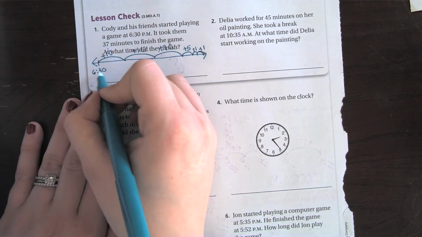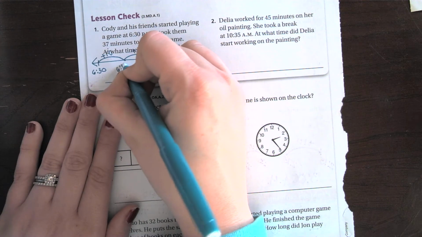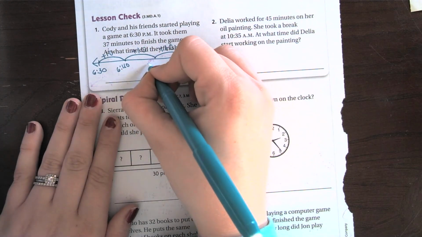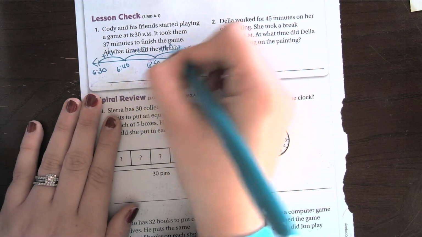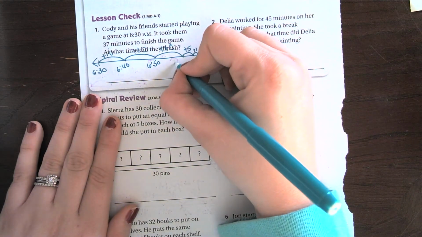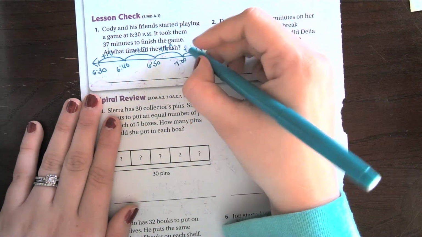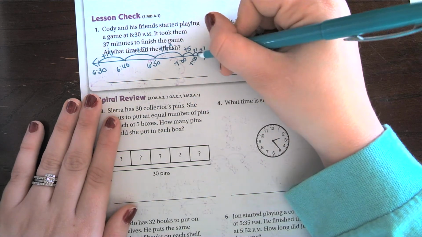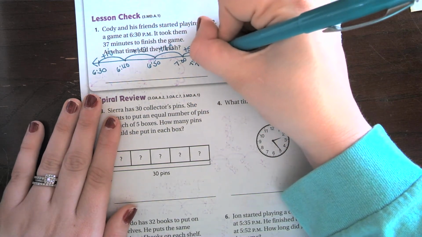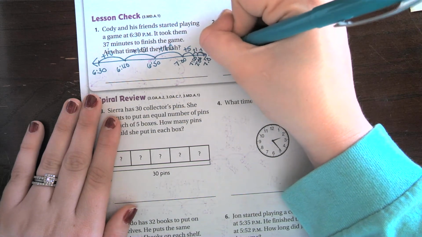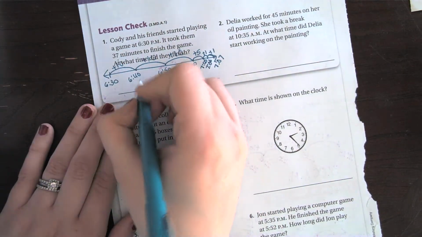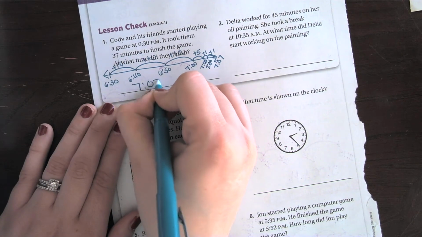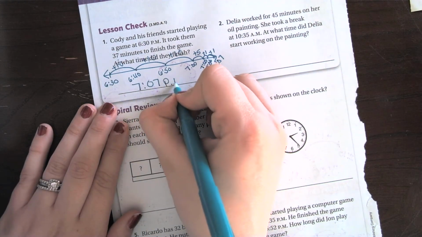So 6:30 plus 10, 6:40. 6:40 plus 10, 6:50. 6:50 plus 10 is 7 o'clock. 7 o'clock plus 5 is 7:05. And then plus my 2 ones, 7:06. 7:07. So, what time did they finish? 7:07 p.m.